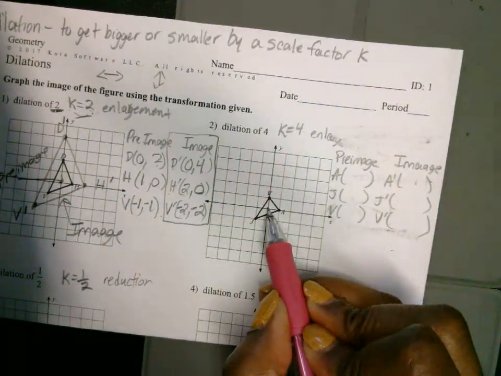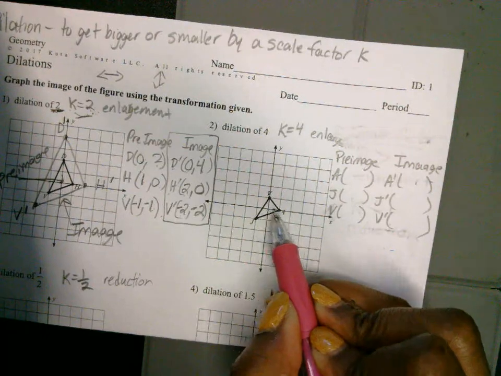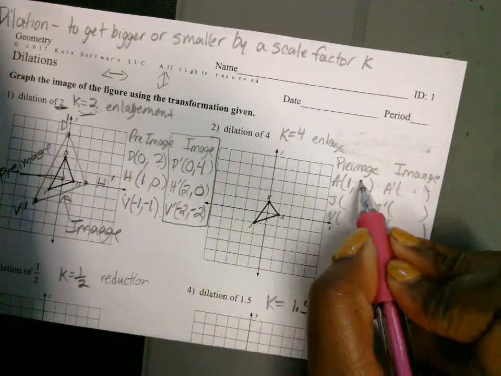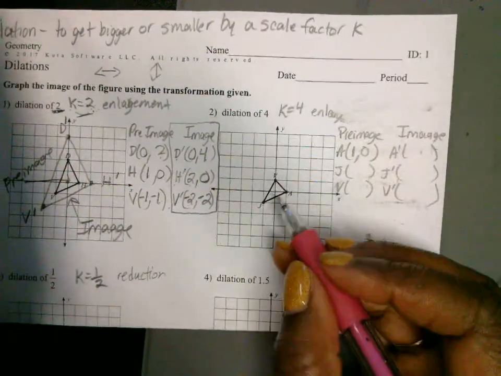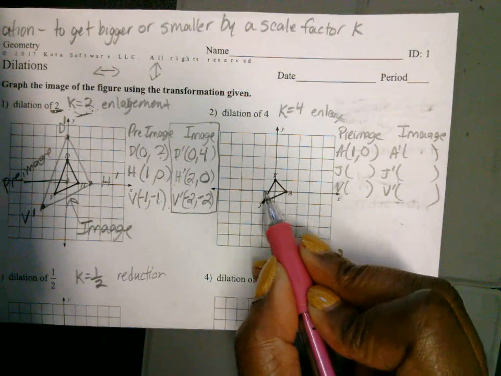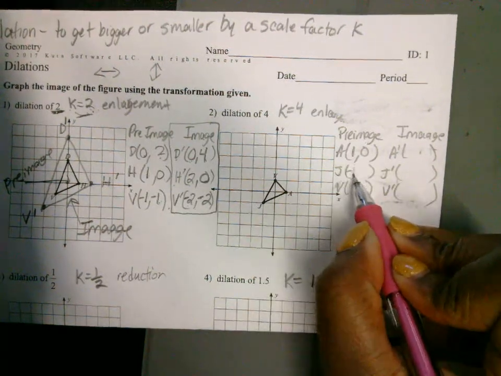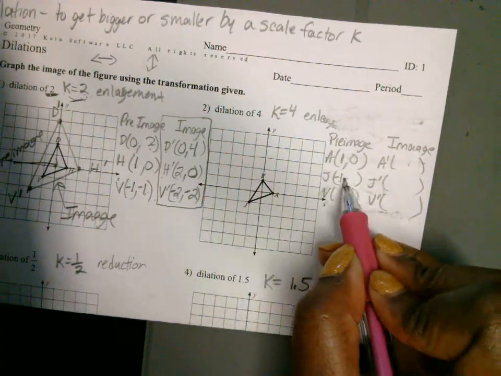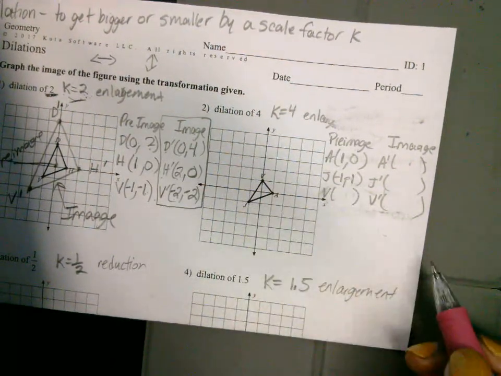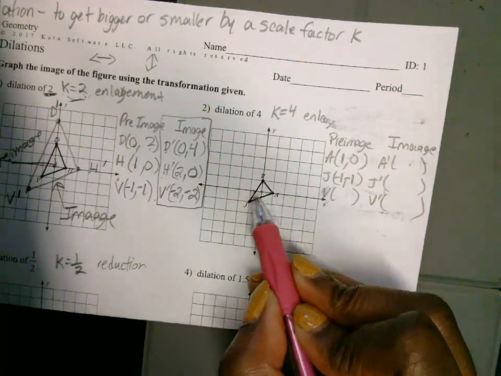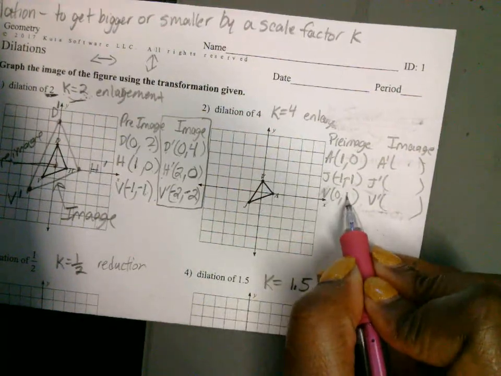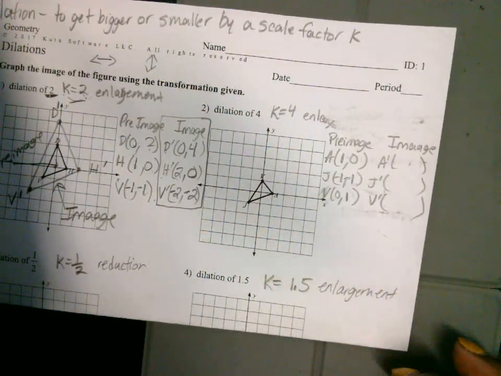We have A. We went over to the right 1 time, so that's 1. And then we didn't go up or down, so that's 0. We got J. We went to the left 1 time, so that's -1. Left, right is first. Up, down is second. We went down 1 time, so that's also -1. V, we did not go left or right, so that's 0. Then we went up 1, so that's +1. Okay, raise your hand if you got the pre-image points correct.